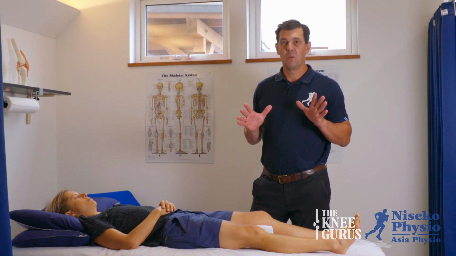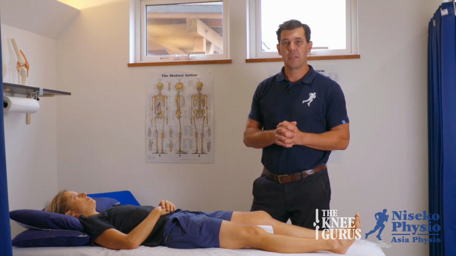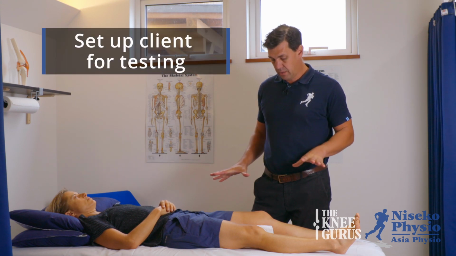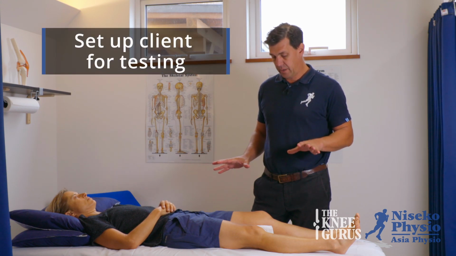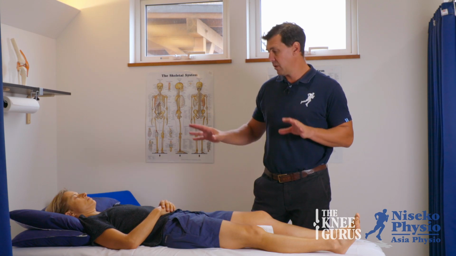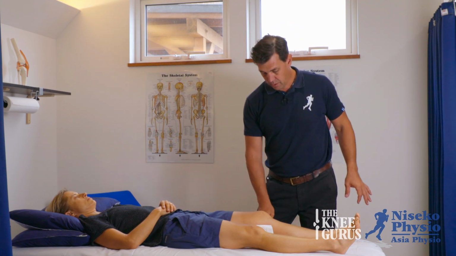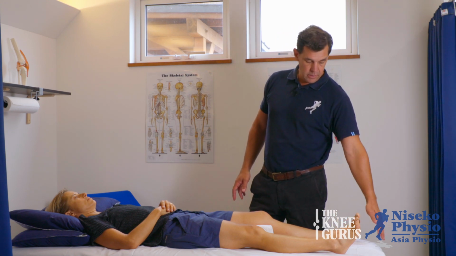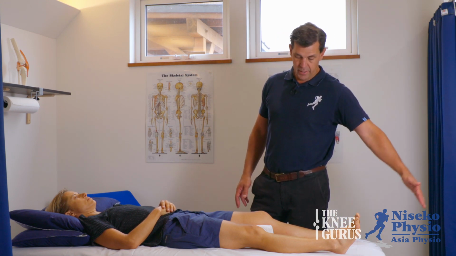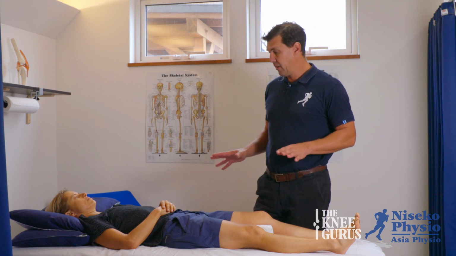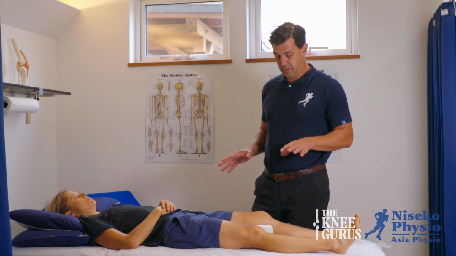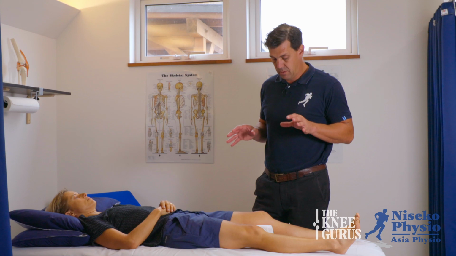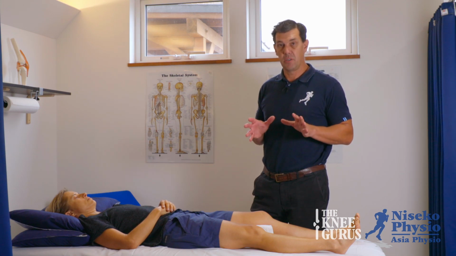Okay guys, so I'm going to show you how we do a clinical assessment on a knee. First, when we have a patient on the table, it's very important that they're comfortable and relaxed. So make sure they've got the right amount of pillows, and a little rolled up towel under the knee. The heel is on the table, not hanging over the edge, and you're making the patient feel relaxed, because if a patient's tense and wondering what you're going to do, your clinical tests aren't going to be as reliable.